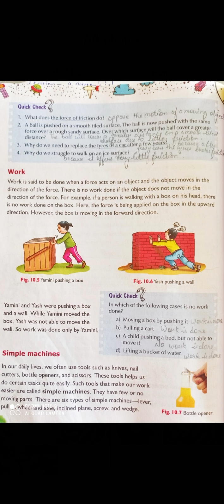For example, here two figures are given. In the first figure, Yamini is pushing a box, and the box also moves in the direction of the force. But in the next figure, Yash is pushing a wall, and Yash was not able to move the wall. Here the wall is not moving in the direction of force. That's why work was done only by Yamini here, not by Yash.